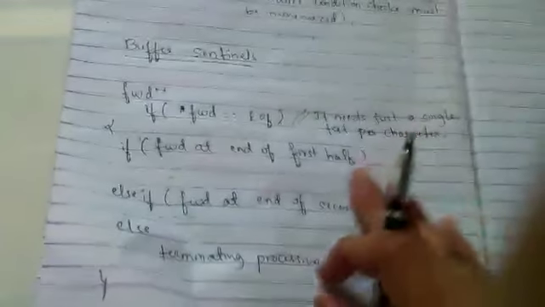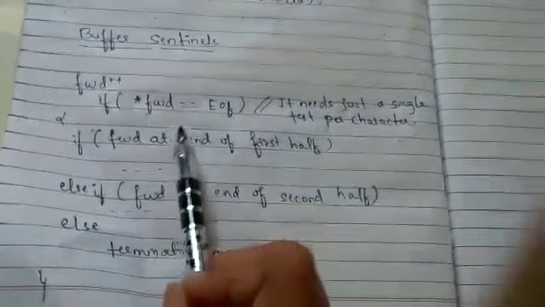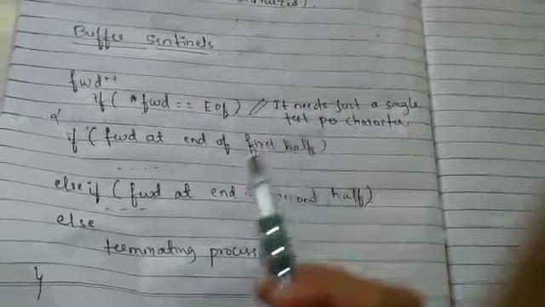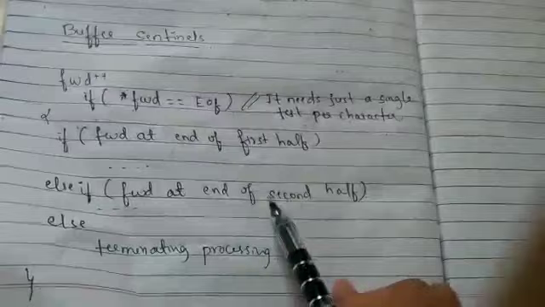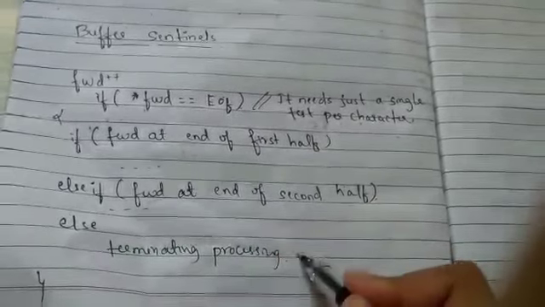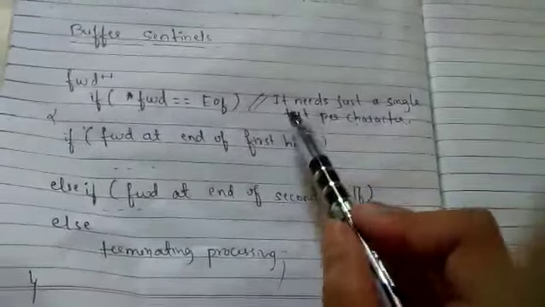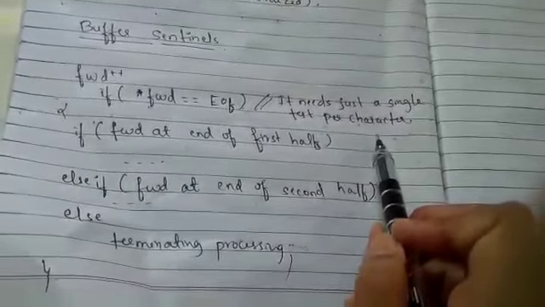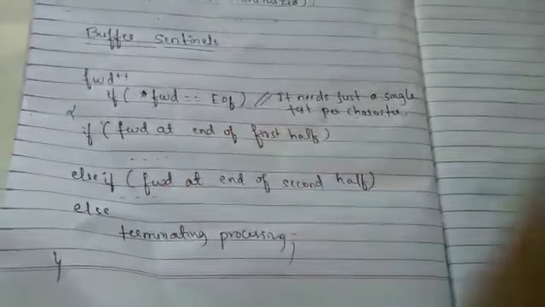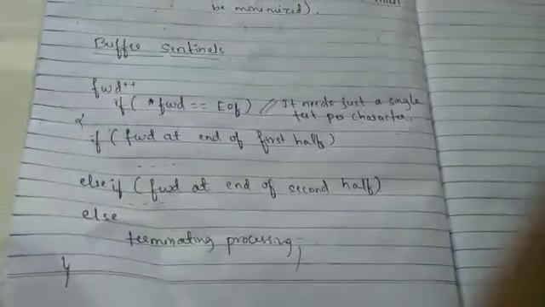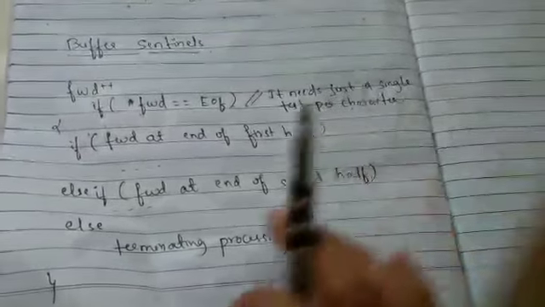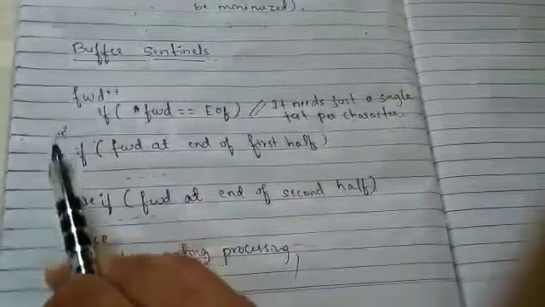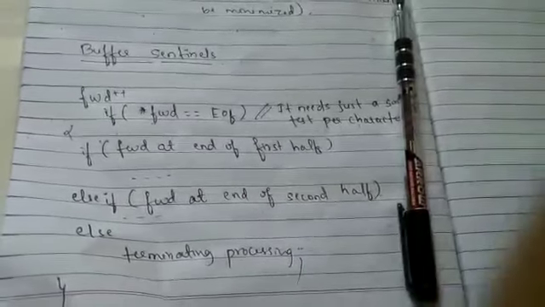That is what is written here. So it needs just a single test per character. By having buffer sentinels, it optimizes the test. So we store all the data using buffer sentinels. Understood? If any doubts, you can contact. Thank you, one and all.